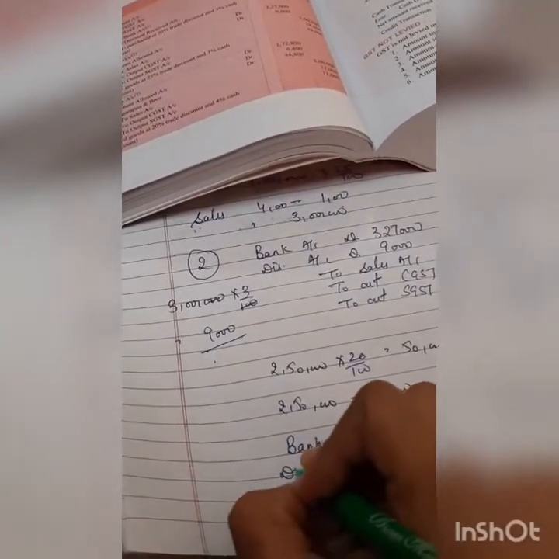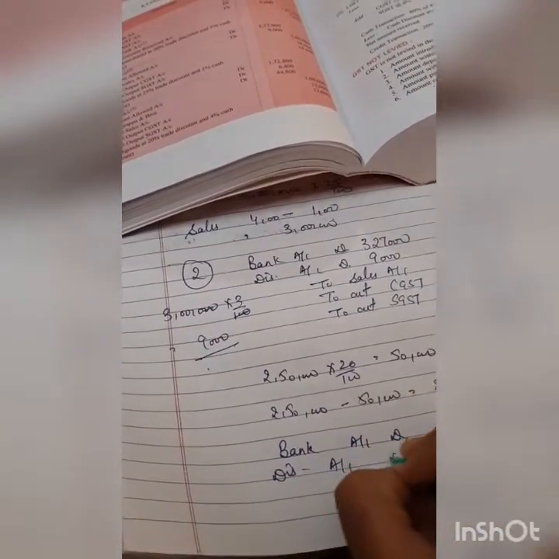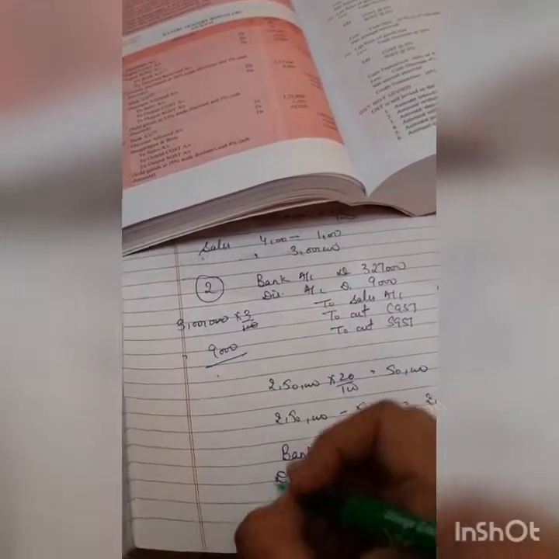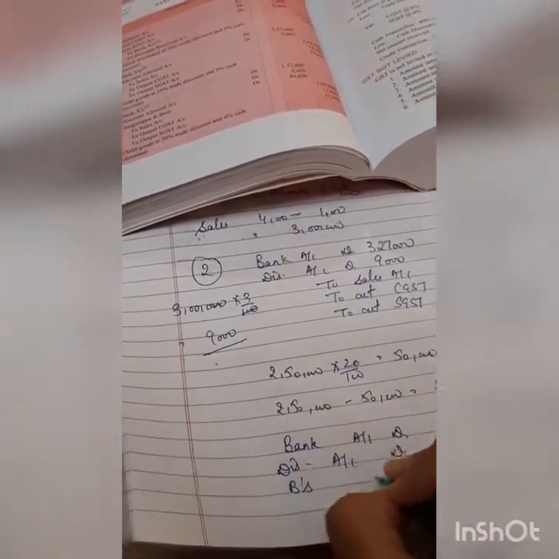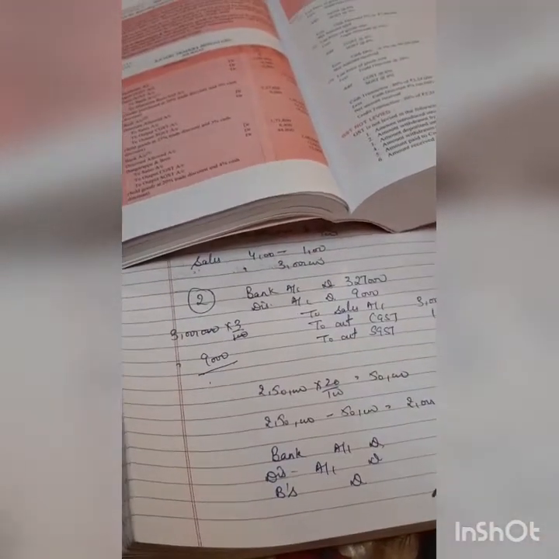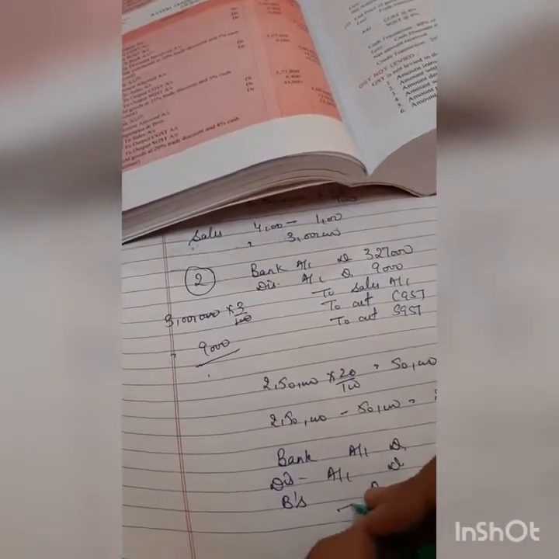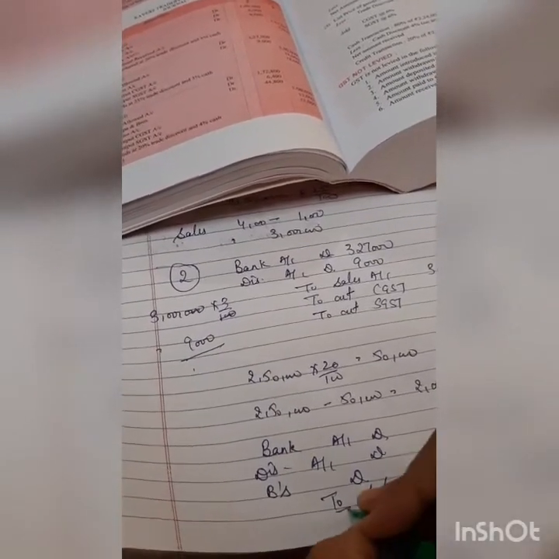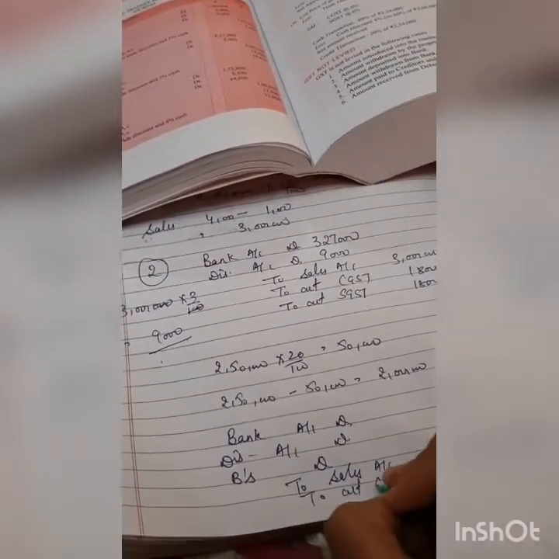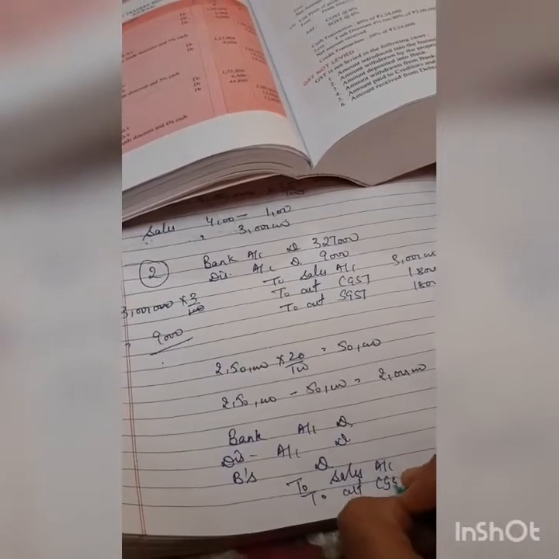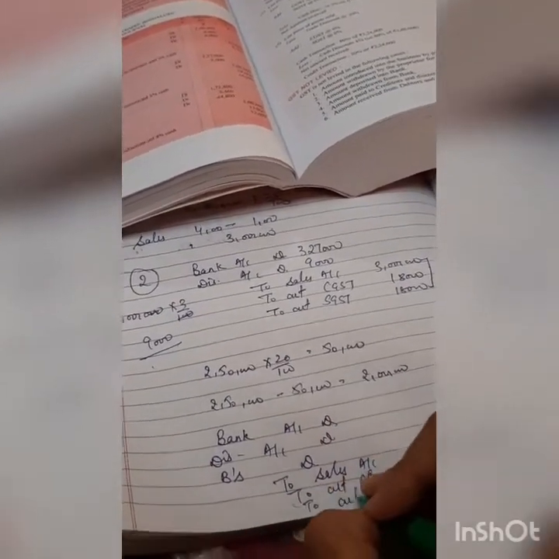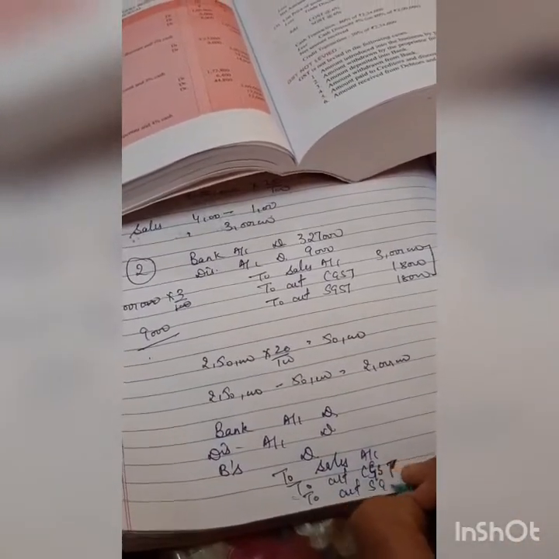80% amount. So on that 80% we will also give him discount. The journal entry will be Bank account debit, Discount account debit. 20% is still in credit. So you will write down the name of that person, to Bengaluru, to sales account, to output CGST, and to output SGST. Now find out the amount.